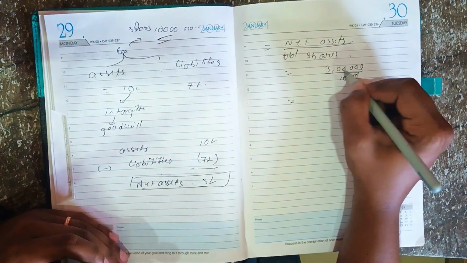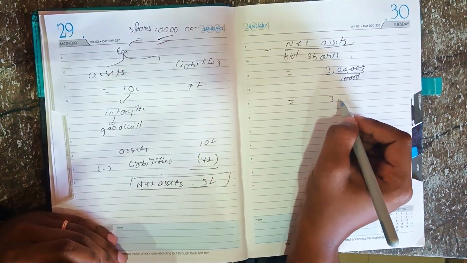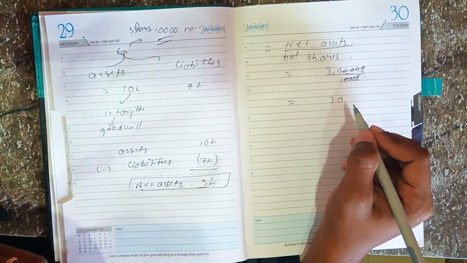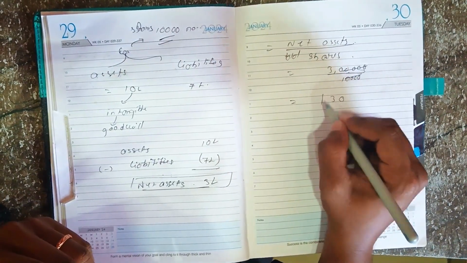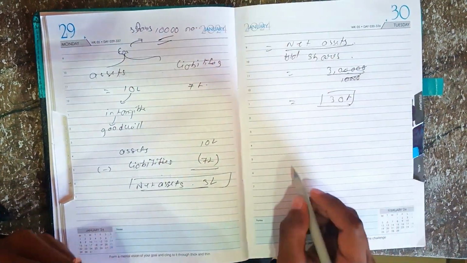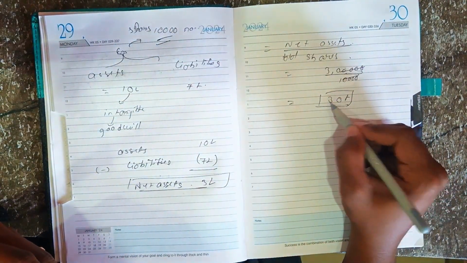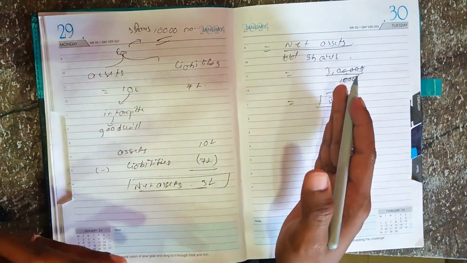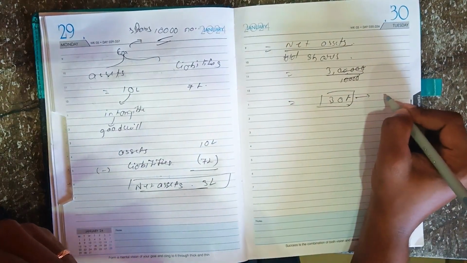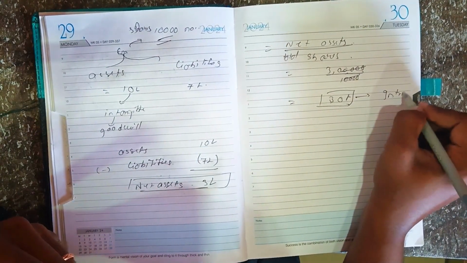It means almost 30 rupees of intrinsic value. The actual result of 30 rupees is the intrinsic value, as simple as that.